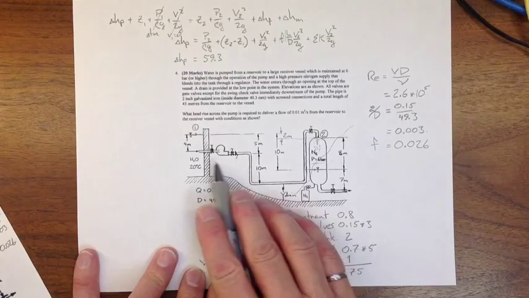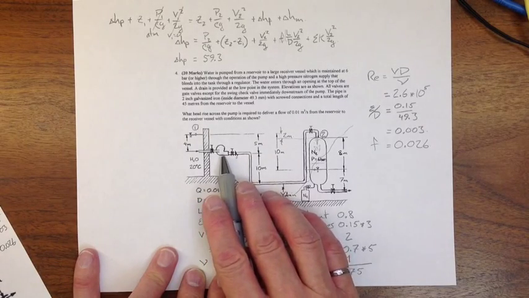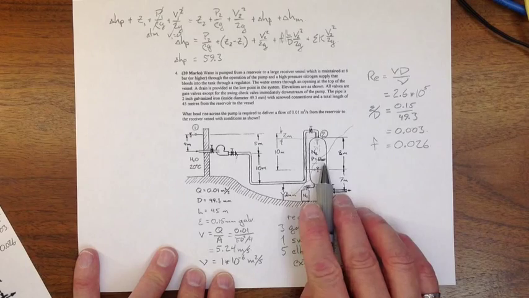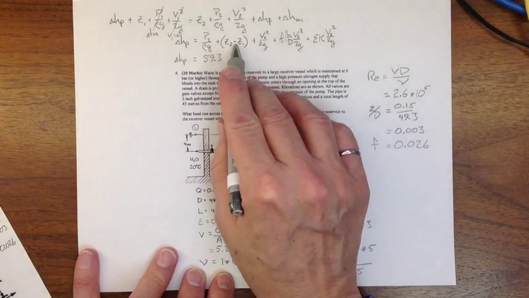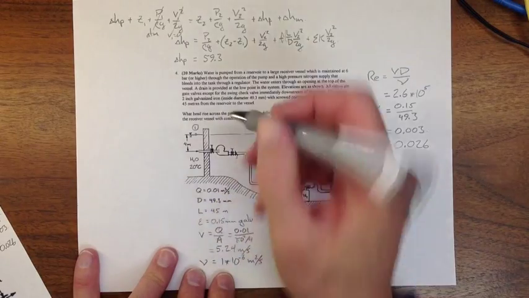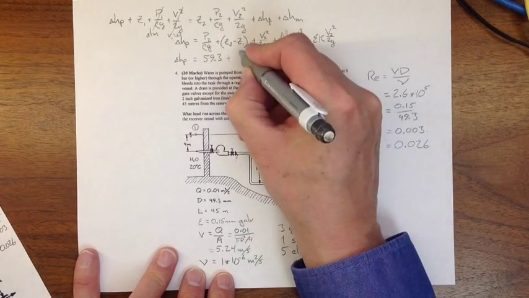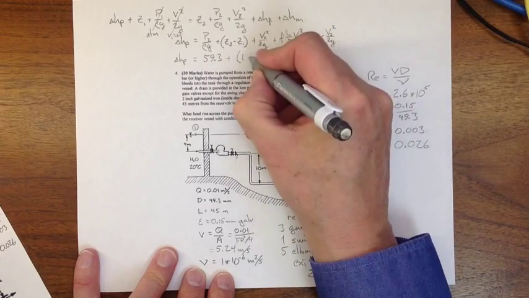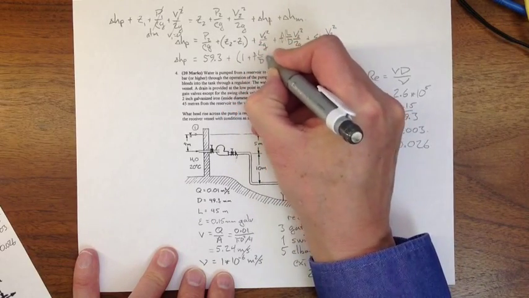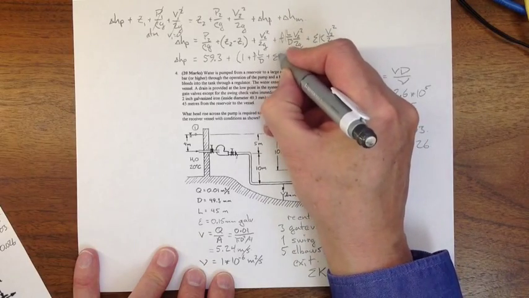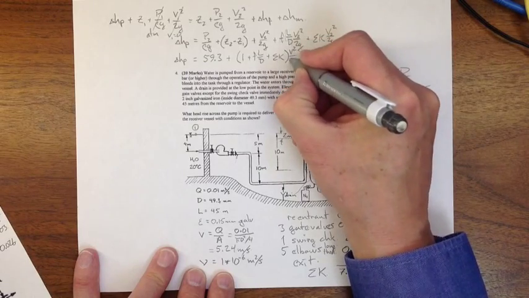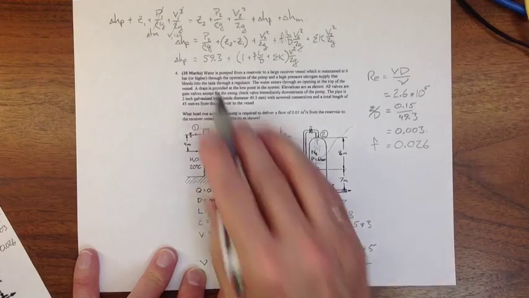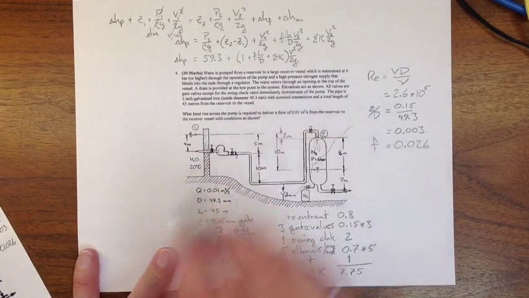So 59.3 is the useful work that the pump's got to do to overcome this 6 bars of pressure. And that about makes sense, because we know that each bar of pressure is about 10 meters of head. And it's a little lower because of this -2 that shows up in here. Plus 1 plus FL over D plus sigma K times V squared over 2g. And we know all of these things now, so we can plug in the numbers and get something out.